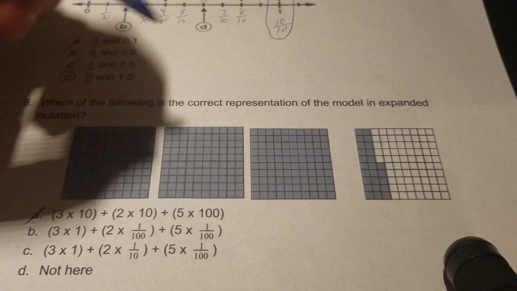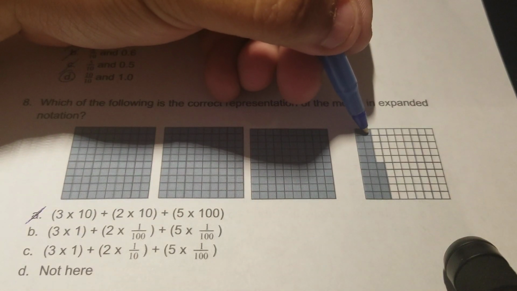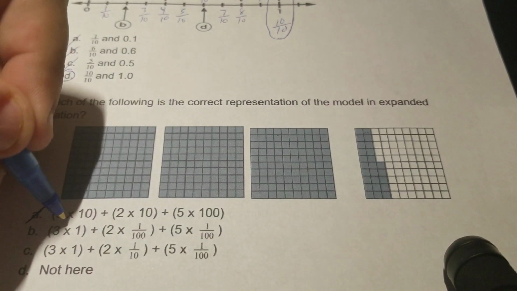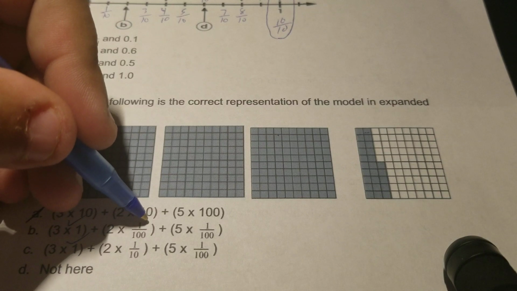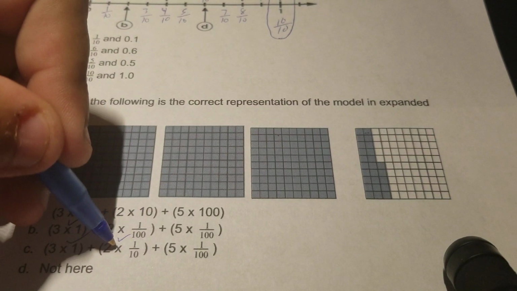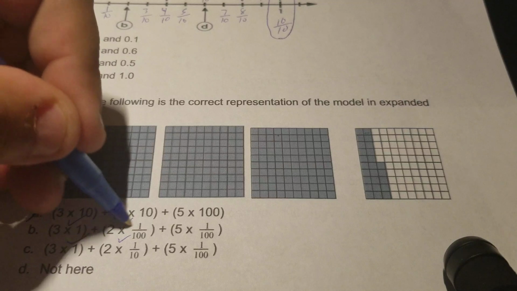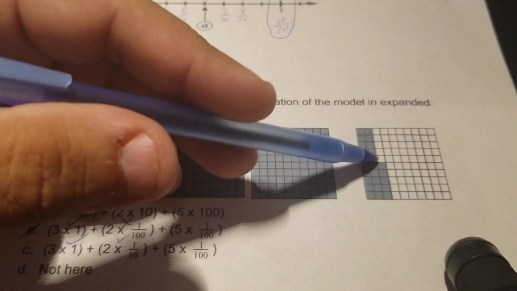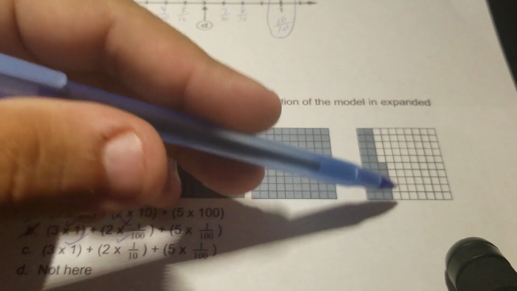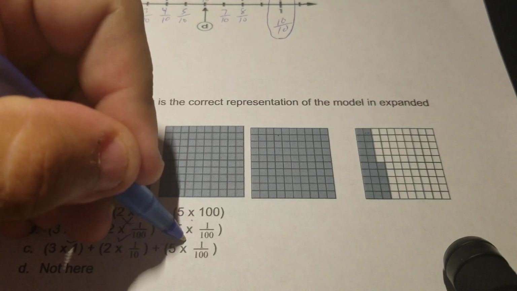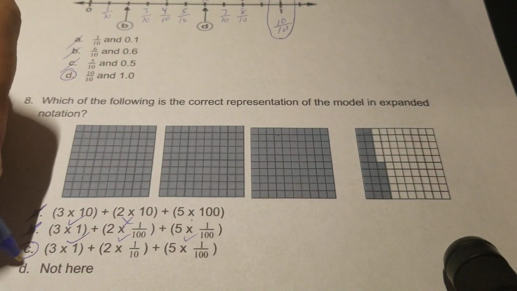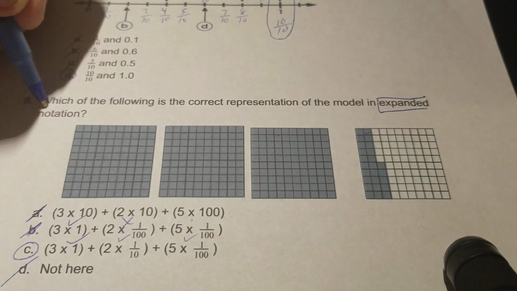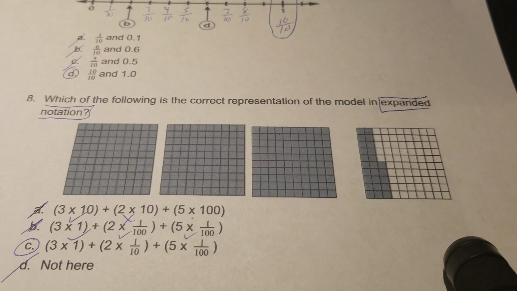Now, to get 2 rods, I have 2 full shaded rods, so that's 2/10. Well, I got 3 wholes, and so it should be 2 times 1/10. Well, C has it, B doesn't, so B's gone. And it could still not be here. So we're going to see if we have 500ths, and we do. 1, 2, 3, 4, 5. So we do have the 5 times 1/100th. So C was your answer. And again, the reason we were doing this is because we were looking for expanded notation.